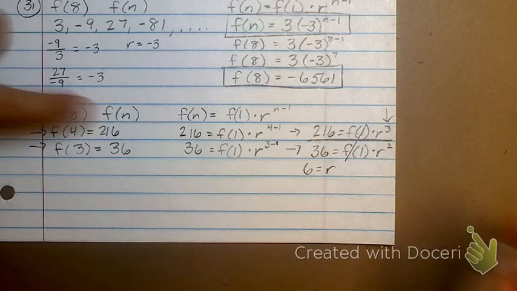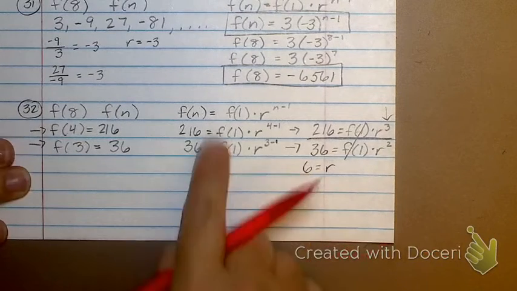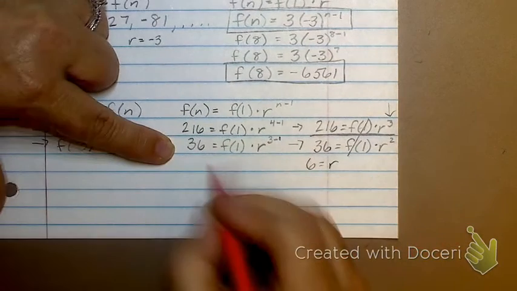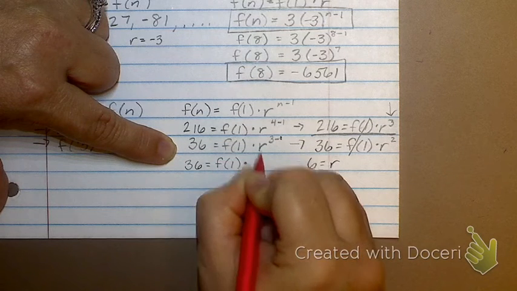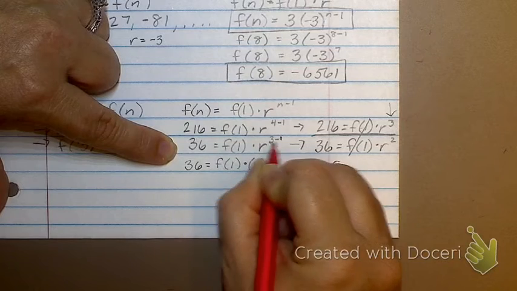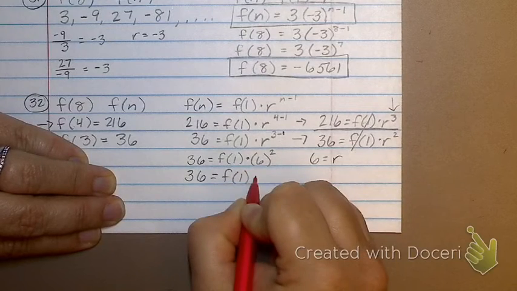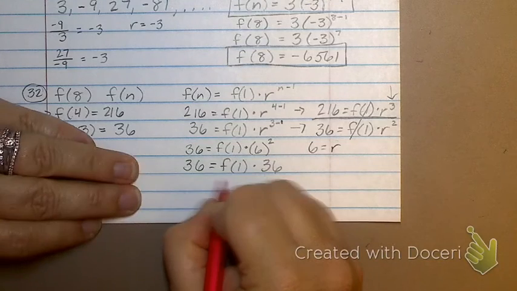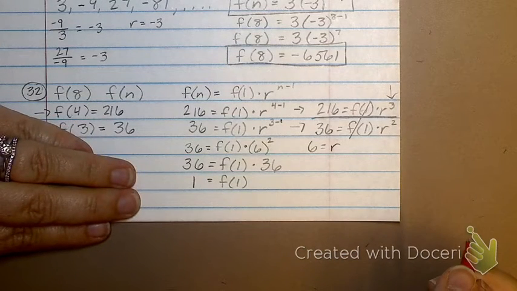In order for my equation, I need r and I need f of 1. So how can I go find f of 1 now? Plug this back into either one of these two equations or the simplified versions of it. Doesn't matter. I'm going to plug it into the bottom one because it has smaller numbers. So 36 equals f of 1 times, I now know that r is 6, and 3 minus 1 is 2. So 36 equals f of 1 times, what's 6 squared? So what is f of 1? Divide by 36, and f of 1 equals 1.